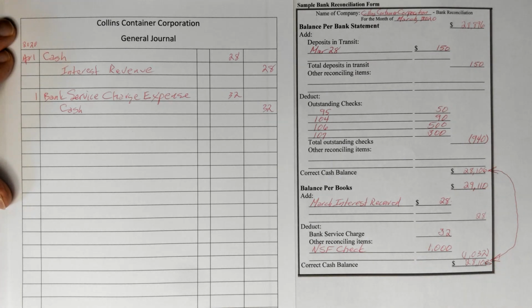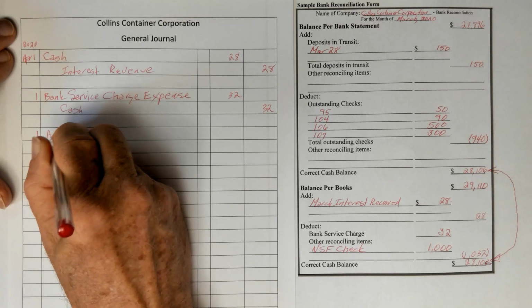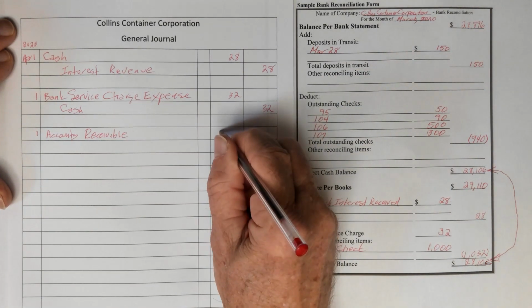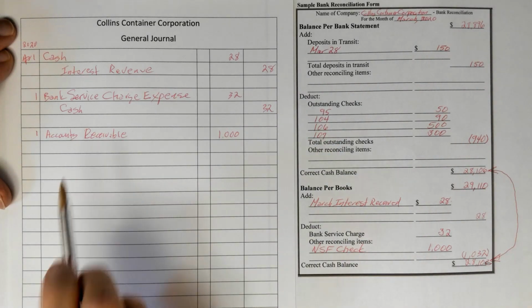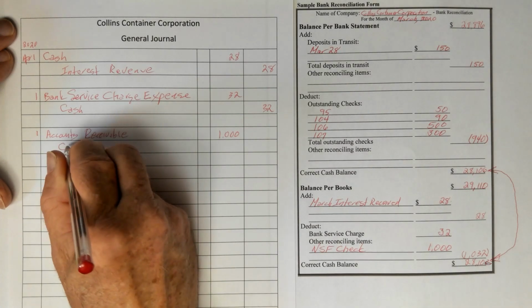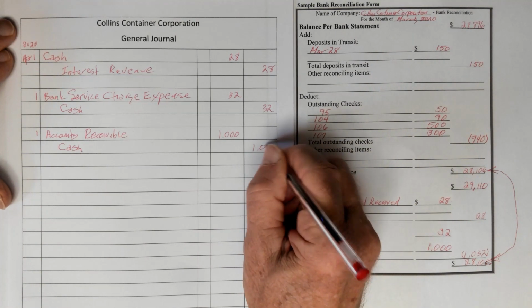So this person gave us a check that bounced. They owe us that money. So I'm going to put the amount in accounts receivable, and that is $1,000. We're also going to have to get our finance people to chase that person down, to track them down and get our $1,000. And we're going to credit cash, of course, because cash is being decreased by the $1,000.